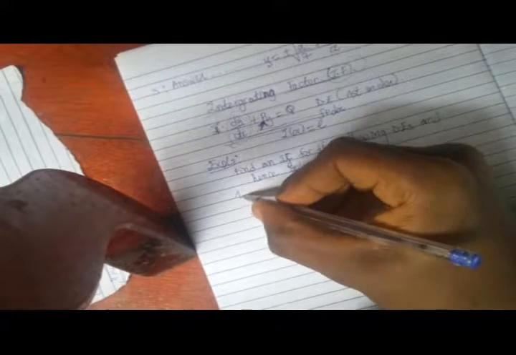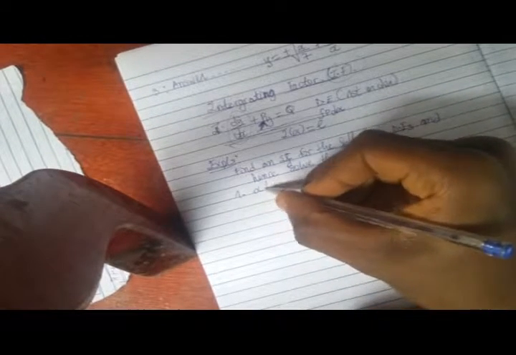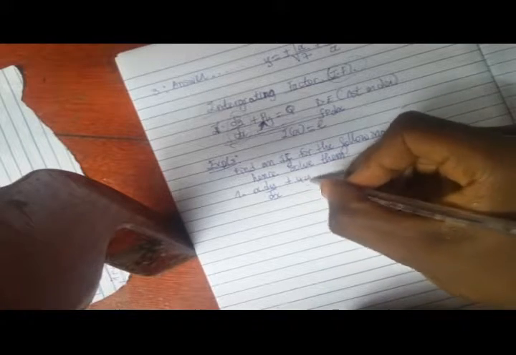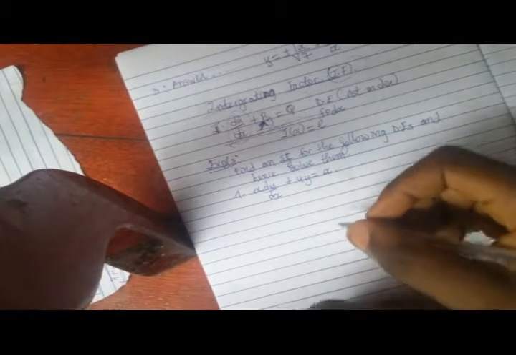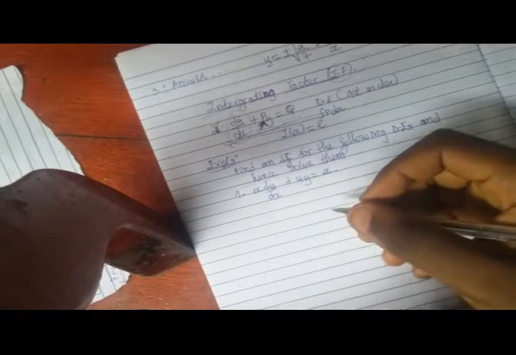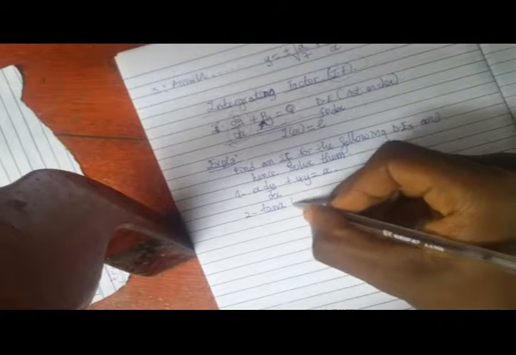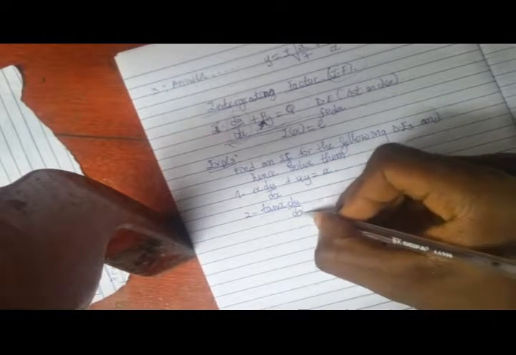Number 1: x dy/dx plus 4y equals x. The second one: tan x dy/dx plus y equals sin x.